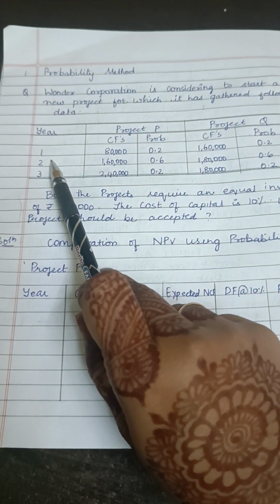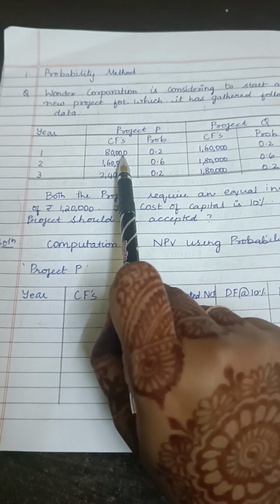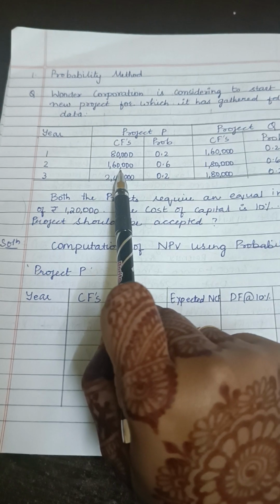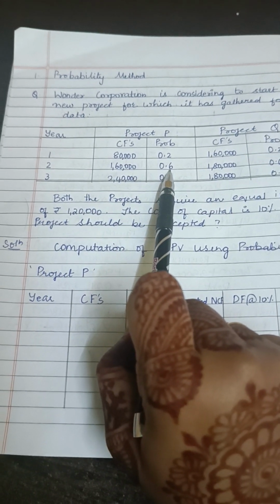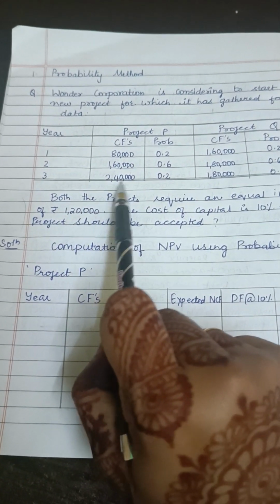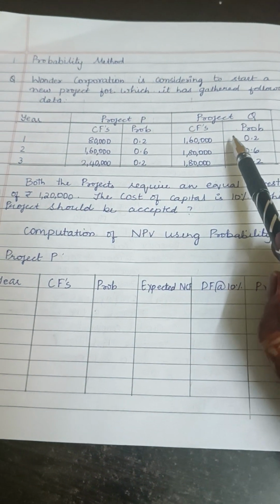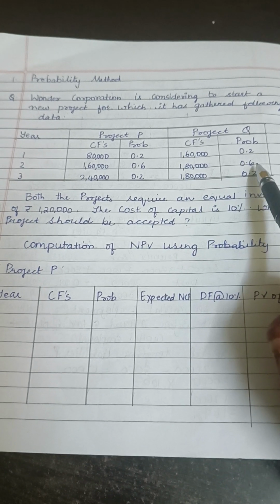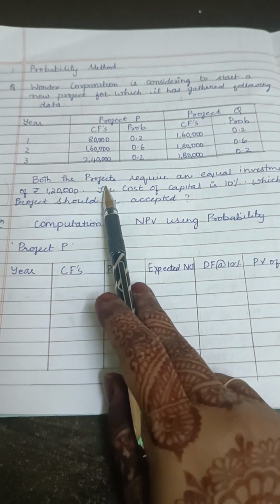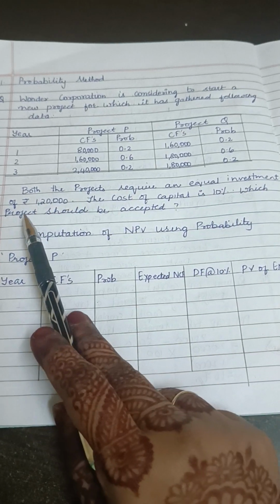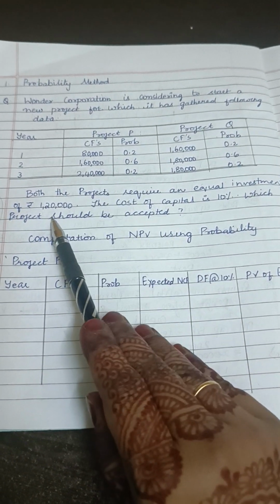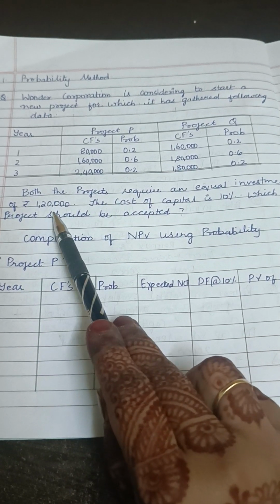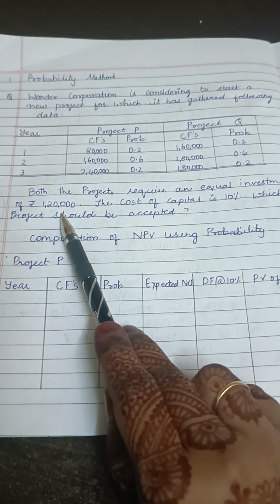Here for project P, the cash flow in the first year is 80,000 and the probability is 0.2. For the second year it is 1,60,000 with 0.6. Third year 2,40,000 with 0.2. Moving to project Q, they have given cash flows for 3 years and probabilities separately. Both projects require an equal investment: project P requires 1,20,000 and project Q also requires 1,20,000.